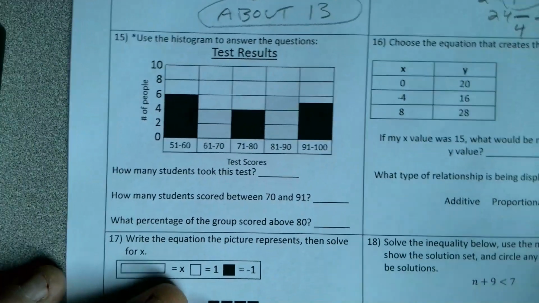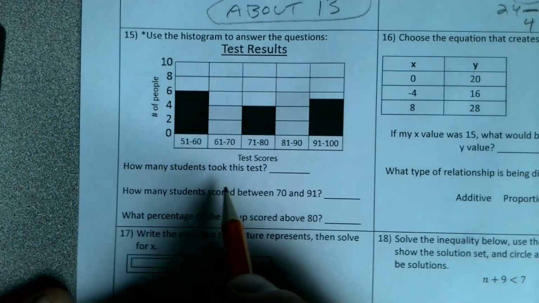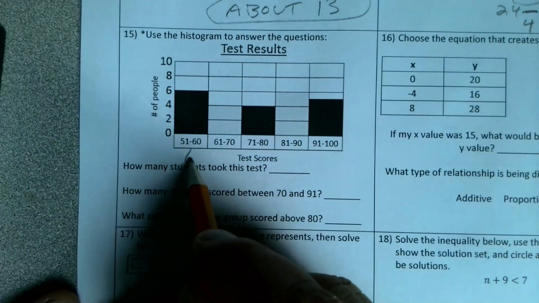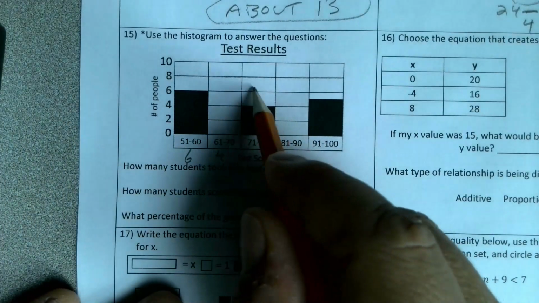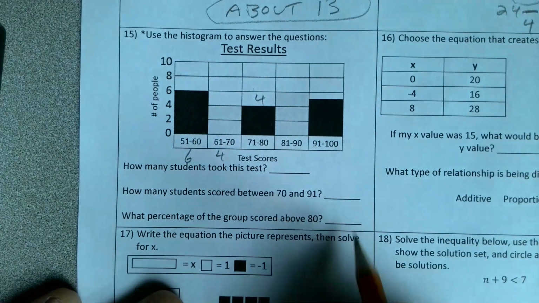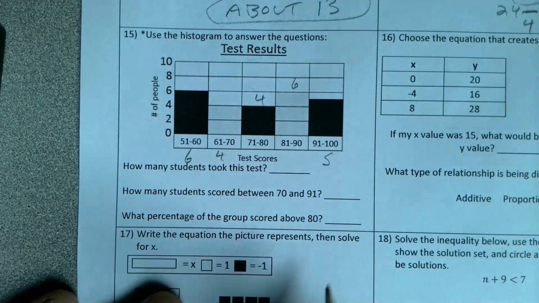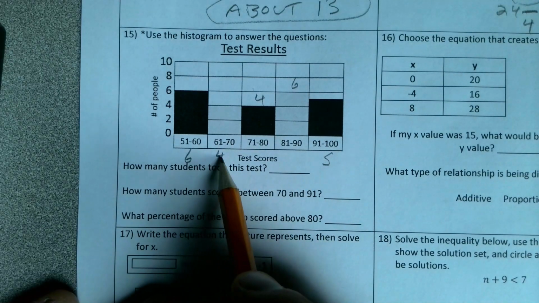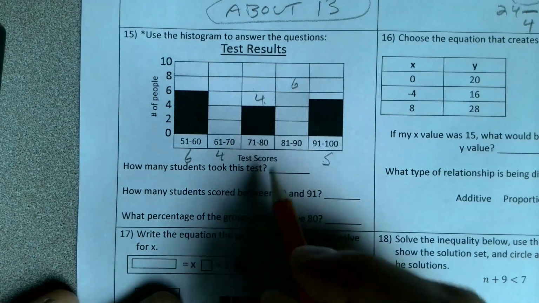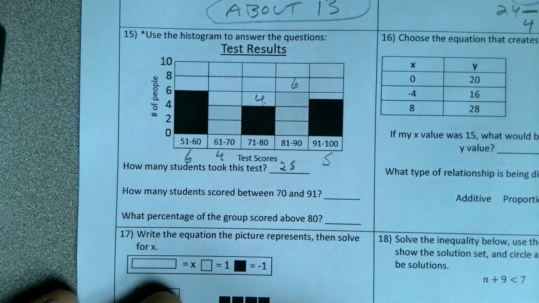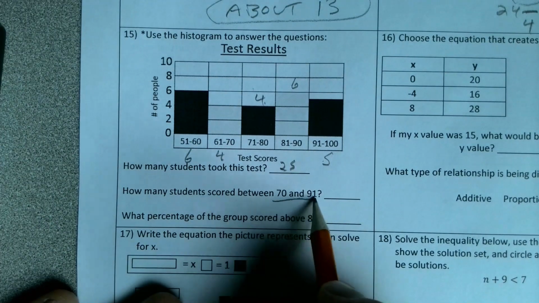All right. So we're going over this. We've got 6, 4. That's going to be 4. That's going to be 6, and that's going to be 5. How many people took the test? 6 and 4 make 10. That's 10, and then that's 25 total.